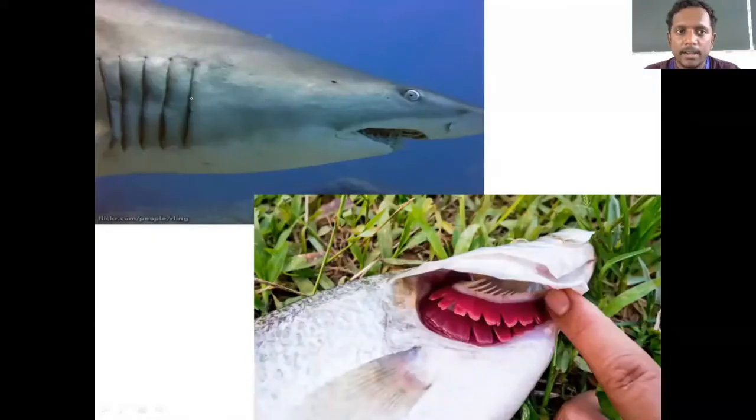This shark has 5 gill slits, cut open structures. Inside these gill slits we find what? The gills. But here you can say this region is the operculum, the shield. It is lifted, and inside this operculum we can find gills. So operculum is present here, here operculum is absent.